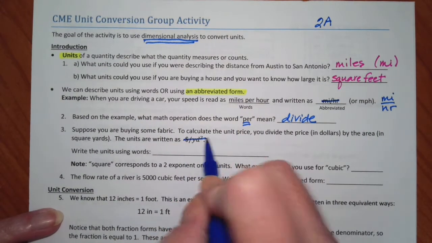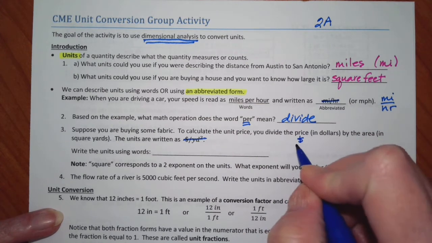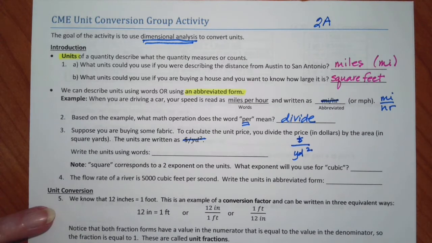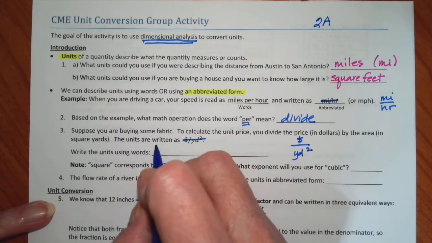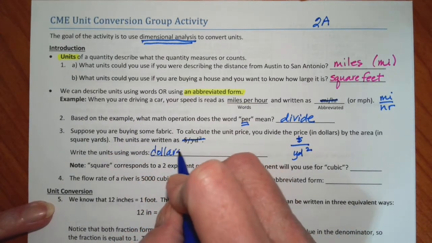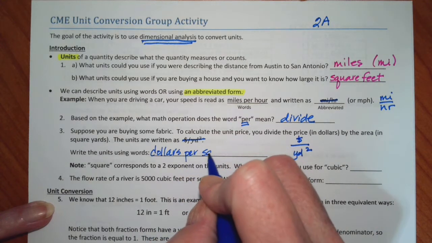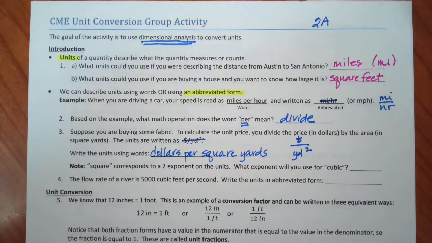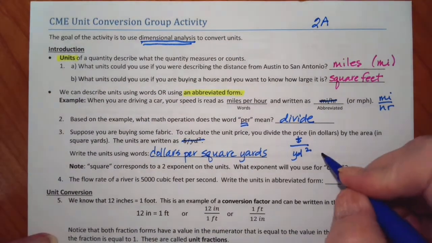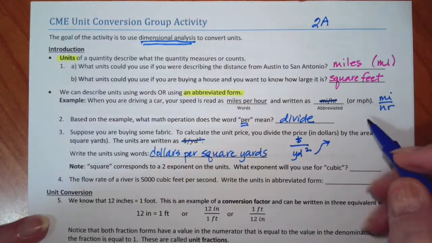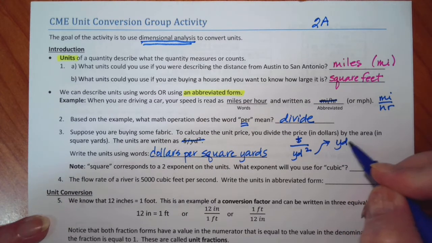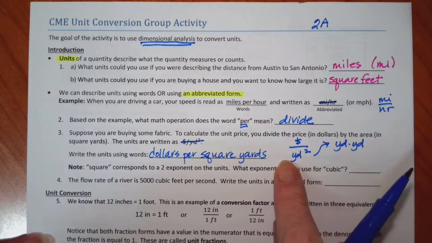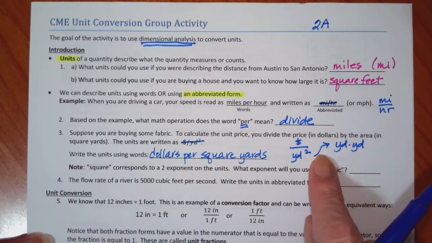So again, I don't normally use this. I would use dollars divided by square yards. So I would write that as dollars per square yards. Now, this yard squared here, this means yard times yard. Remember, exponents are just a shortcut. So it would be multiplying the unit times itself, yard by yard.